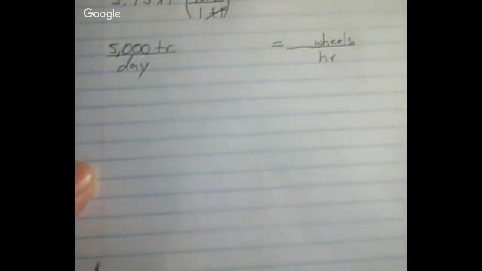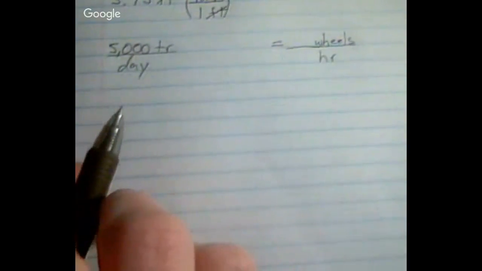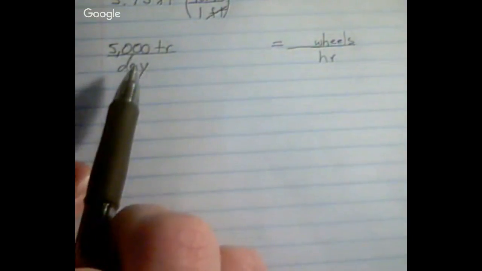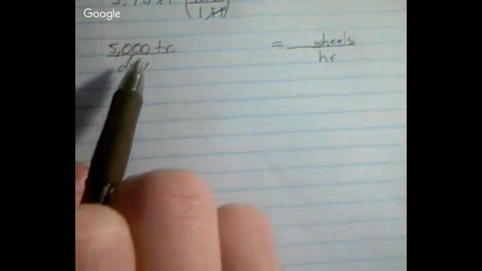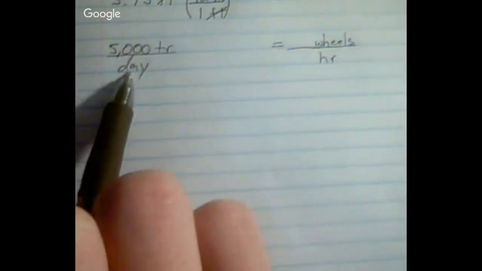So how do we do this? Top and bottom units, we have to turn them both into something else. You only focus on one unit at a time. We can only cancel out one unit, either the top unit or the bottom unit at a time, essentially. So let's focus on, let's do days. That is generally the harder one because it's on the bottom.